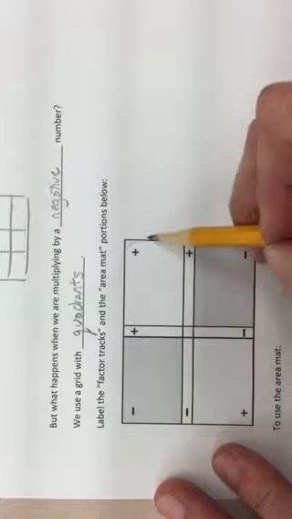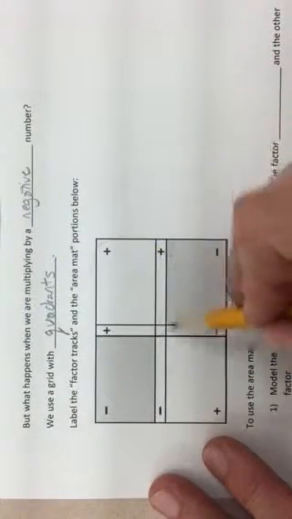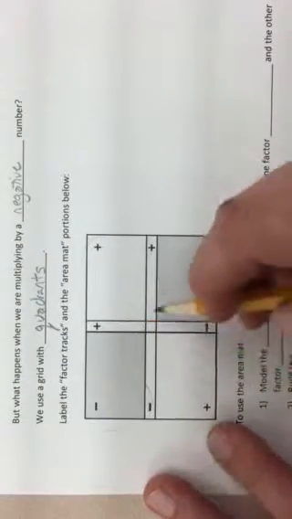You can have a positive times a positive, and as we generalized with yesterday's work, a positive times a positive is going to give you a positive. You could end up having a positive times a negative, and as we generalized yesterday, we see that that's going to be negative. You could have a negative times a negative, and that's going to be positive, or you can have a negative times a positive, and that's going to be negative. So there's 4 different kinds of combinations that can happen with multiplying. So we need 4 different quadrants.